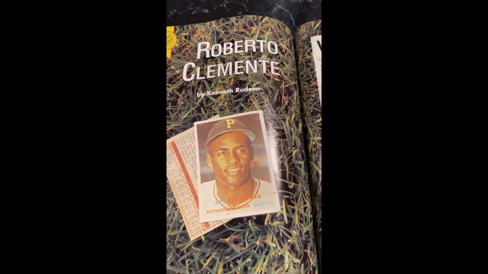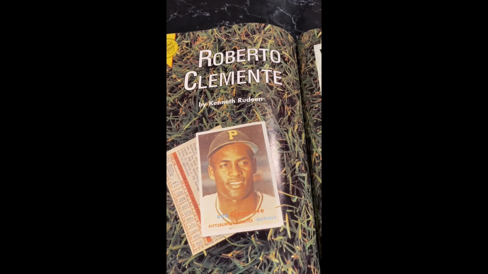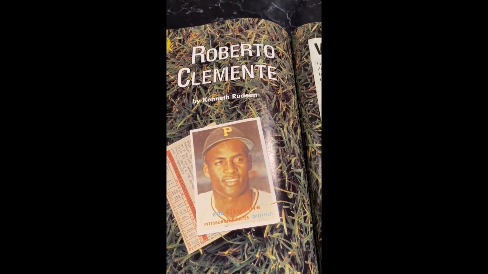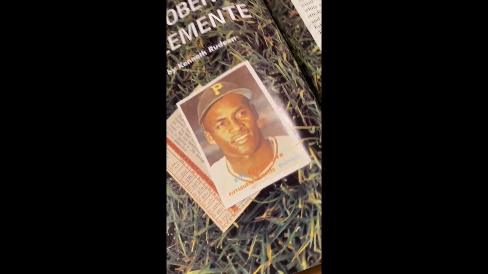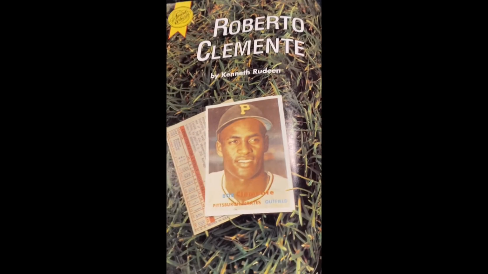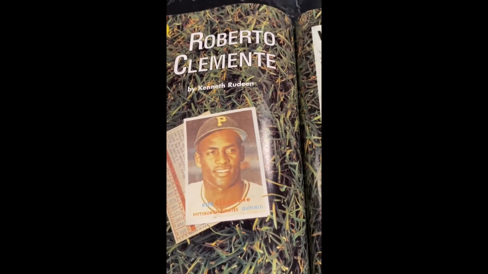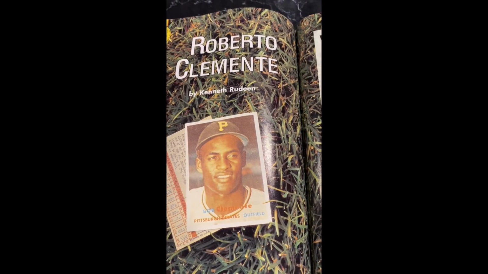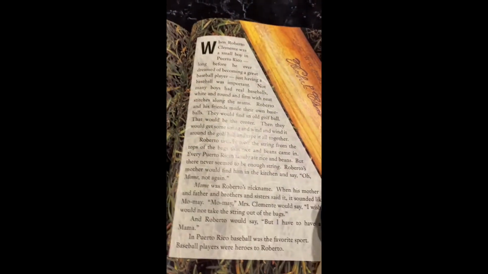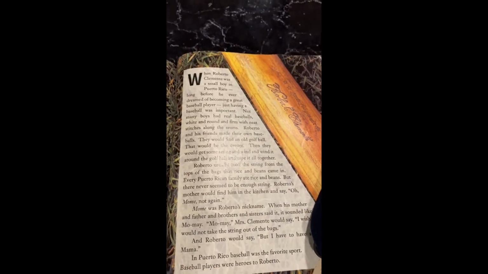And I notice in this page that they use a nonfiction text feature. They put a photograph of his actual playing card, his baseball card, in there. So it gives us more information about this real person, Roberto Clemente. And if you look over on this side, they have some other nonfiction text features.